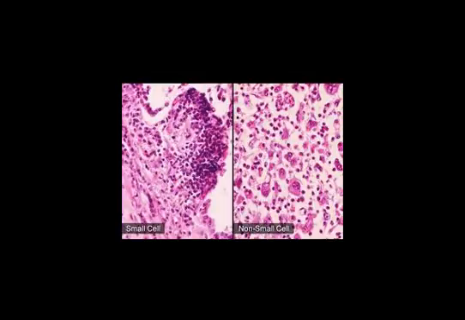Non-small cell lung cancer is the most common type of lung cancer, accounting for around 88% of all cases. Small cell lung cancer accounts for around 12% of all cases. Small cell lung cancer is more aggressive than non-small cell lung cancer, and it usually spreads faster.